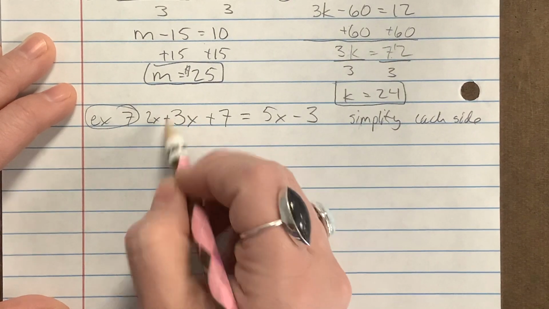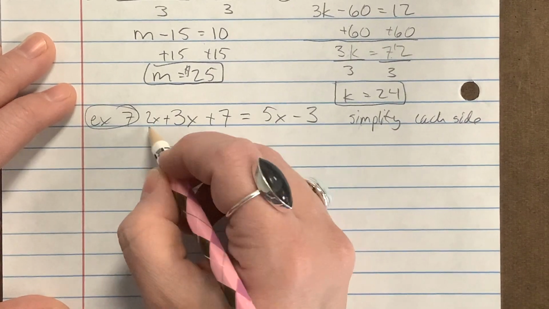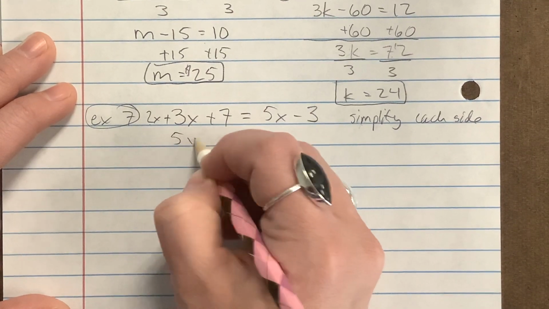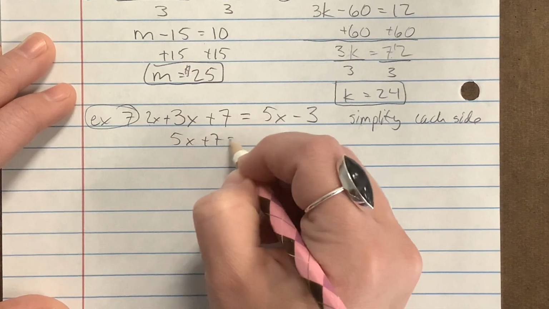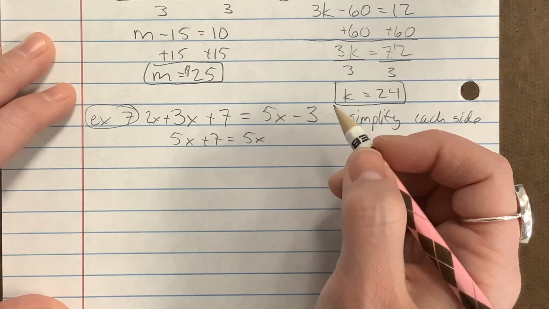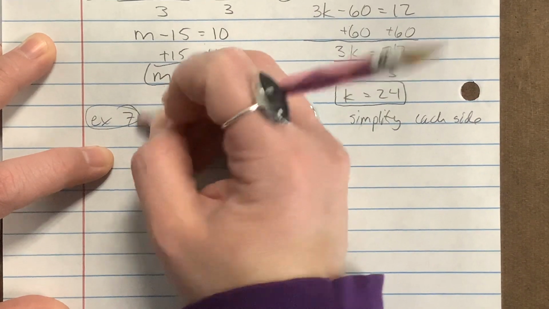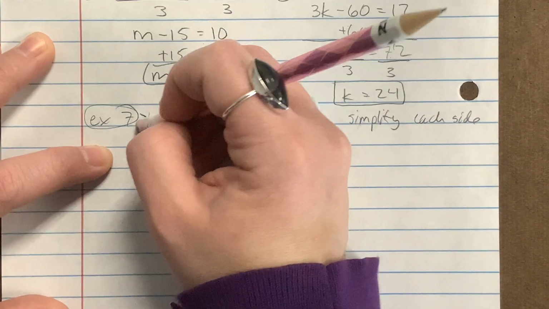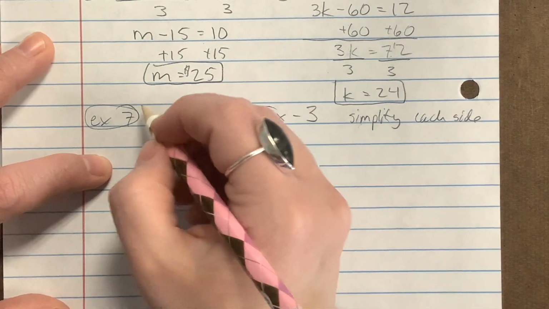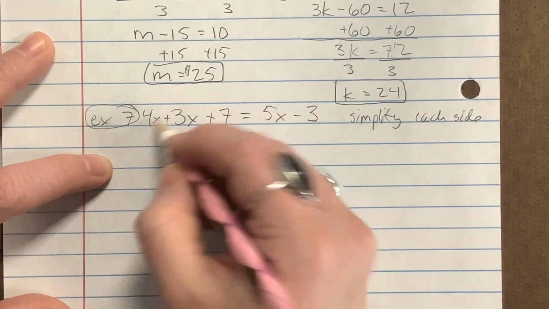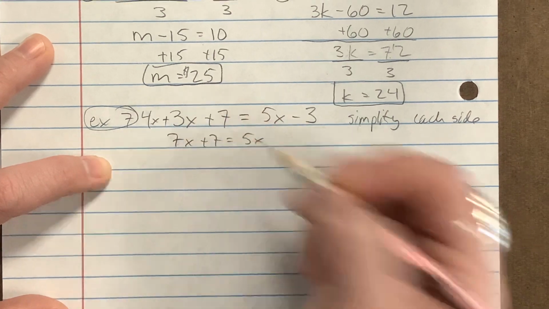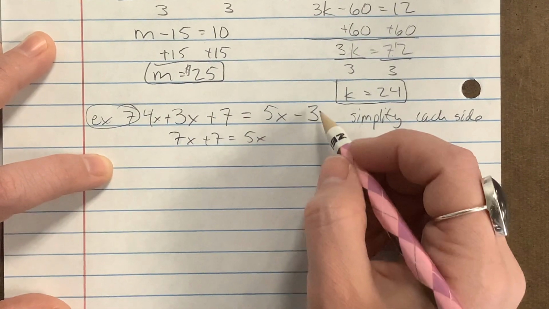Okay, so that means I'm going to add those two x's together. That's the only thing we need to do. 2x plus 3x is 5x plus 7 equals 5x. Oops. How about we make it, see, again, this is what happens when I'm making up my own numbers. We'll do 4x. 4x plus 3x gives us 7x. This way our x doesn't just go away.